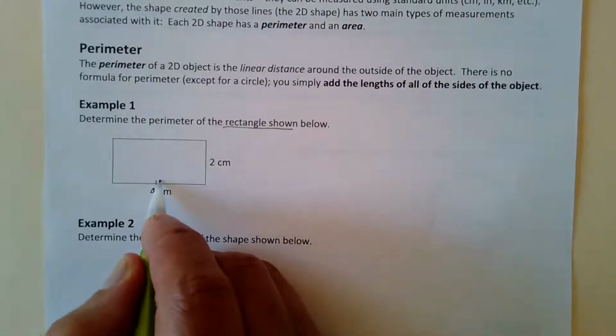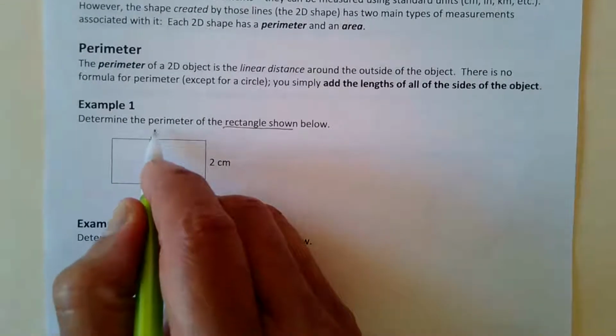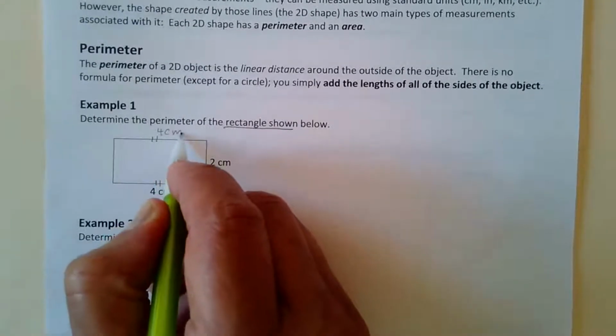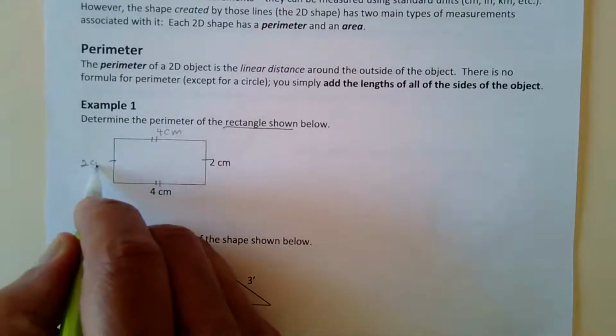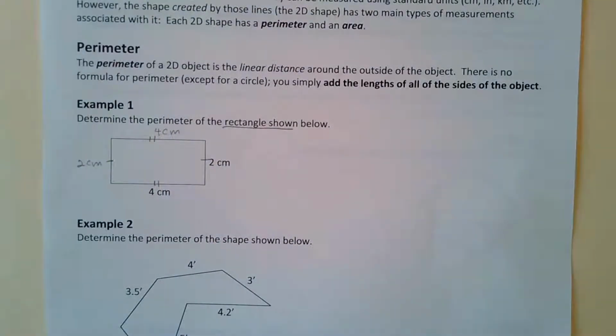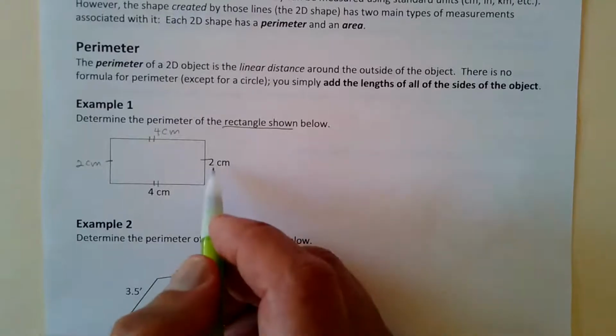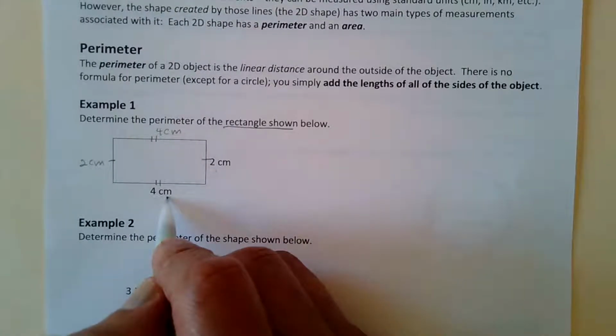It means the side is equal to this other side, so this would be 4 centimeters. This side would be equal to the other side. So we label the side. We can refer to this as a width, and this is the length.